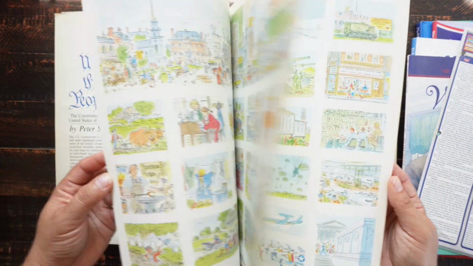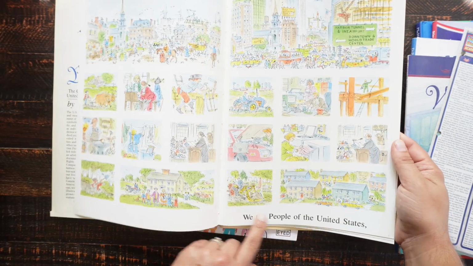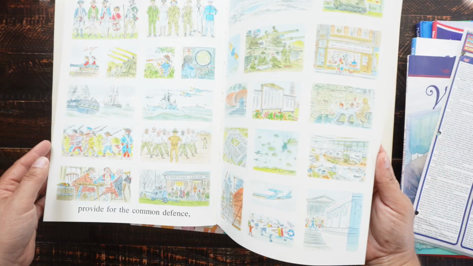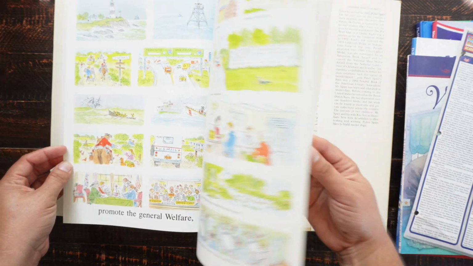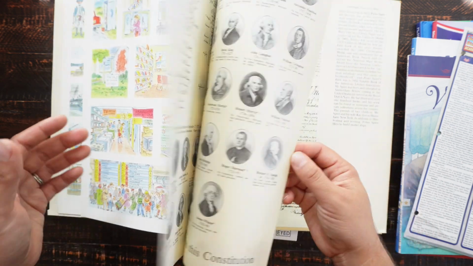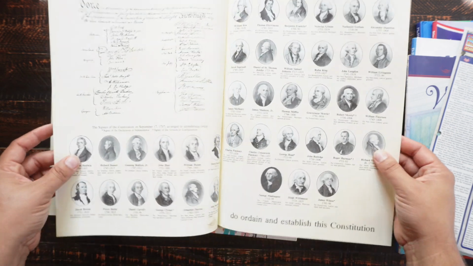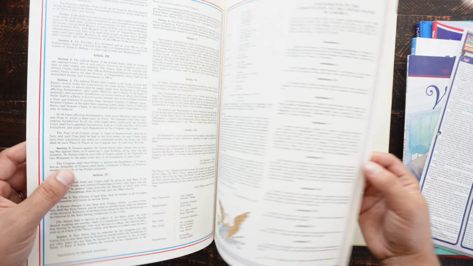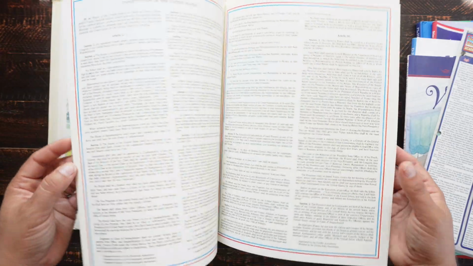But mainly what it is, it's the preamble in text with pictures representing the country and the things that the preamble is talking about. And then just more pictures. So, it does have the Constitution in the back here.